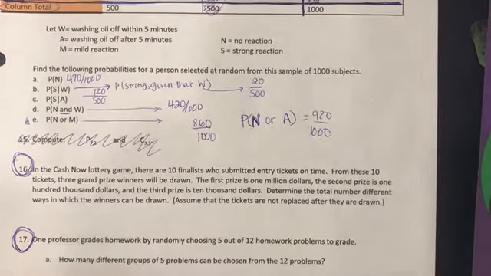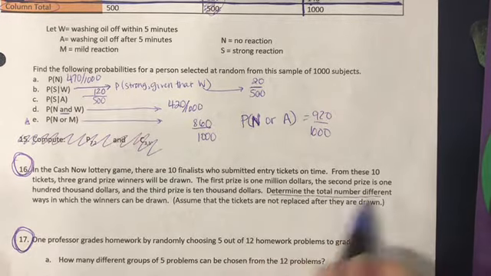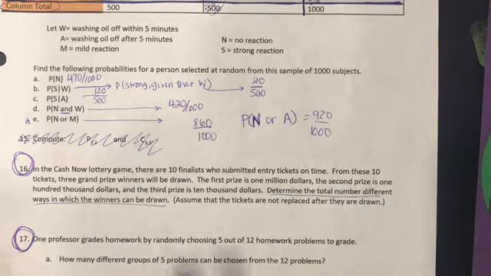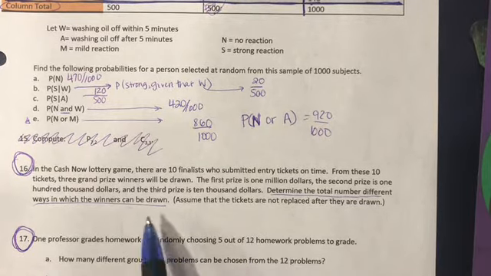Okay, number 16. I'm just going to skip ahead to the question. Determine total number of different ways. So we're not even looking for a fraction or probability. We're looking for a total number.